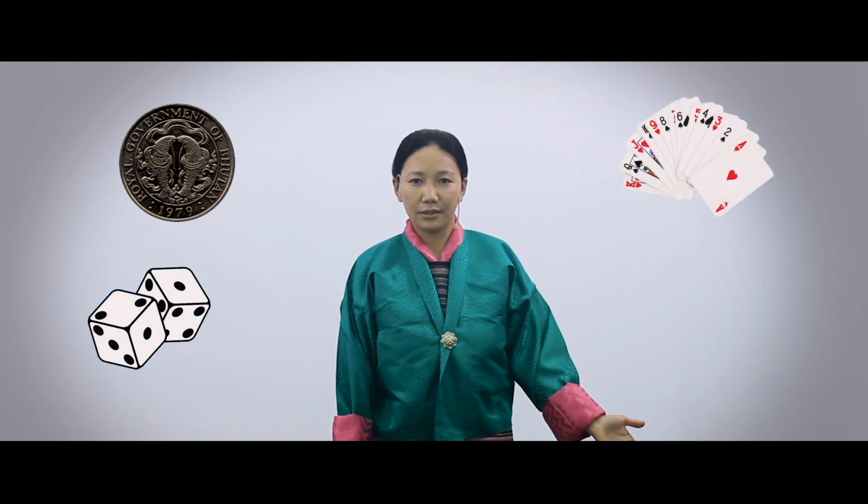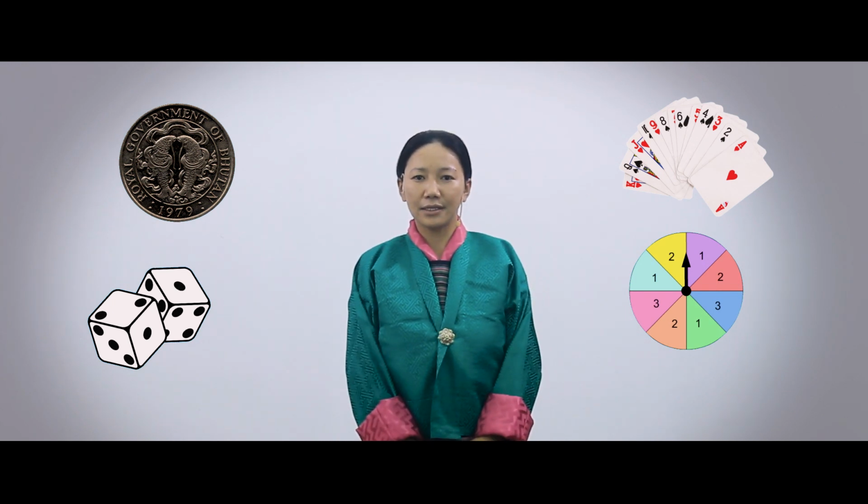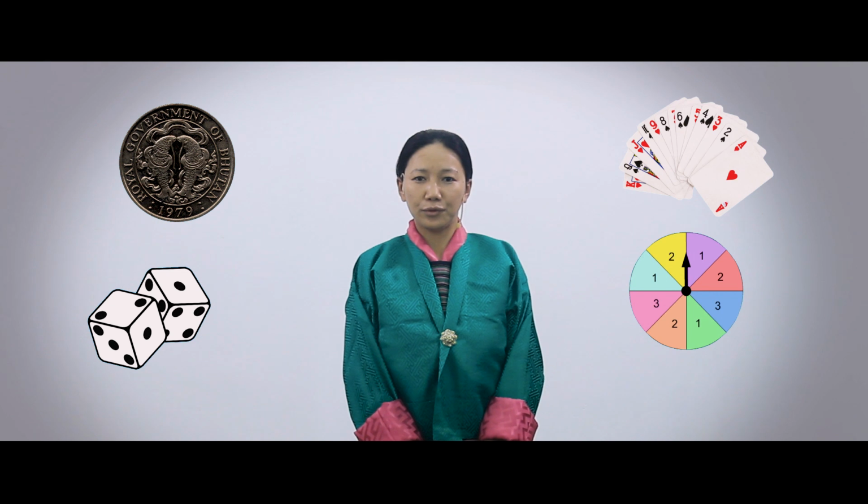So my first question is, what are probability devices? The probability devices are coin, dice, cards and spinners. So these are some of the probability devices that we use.